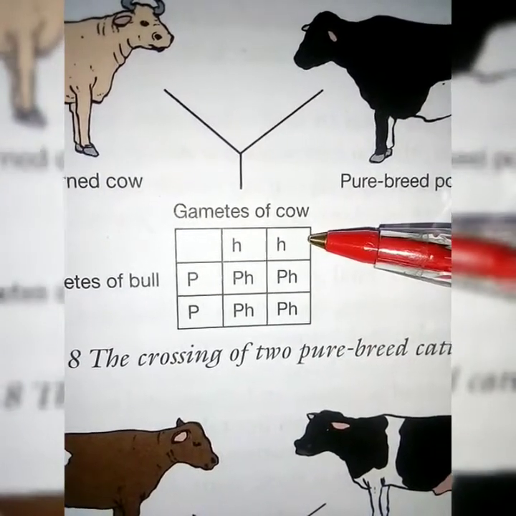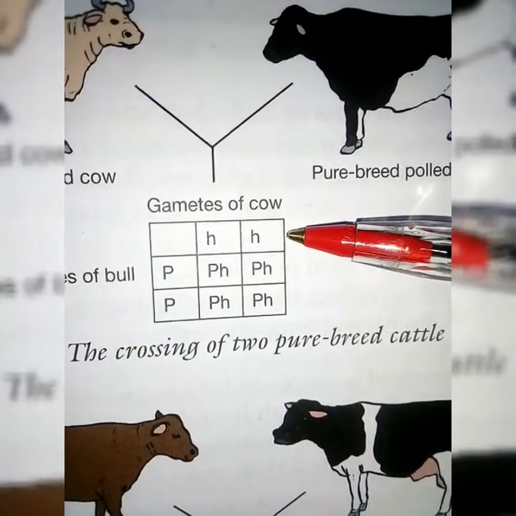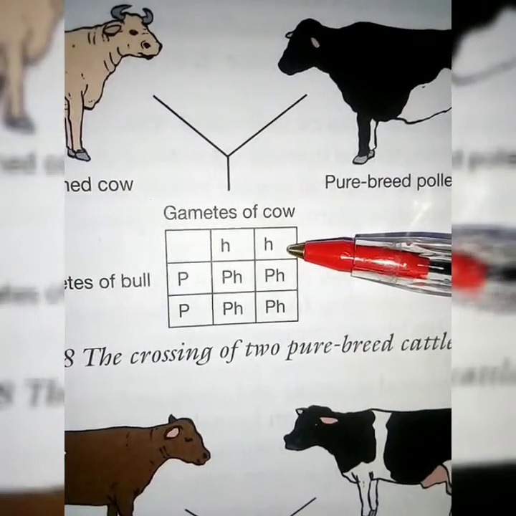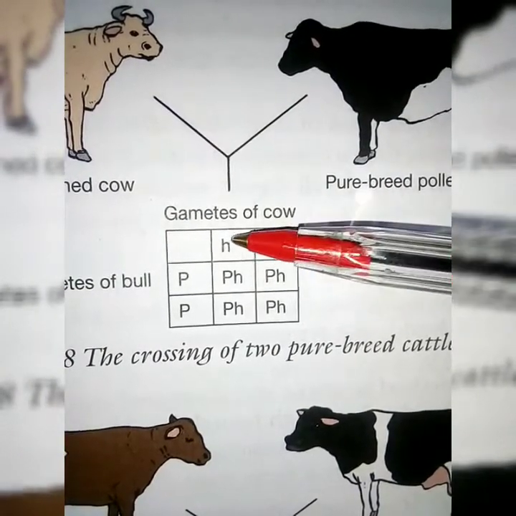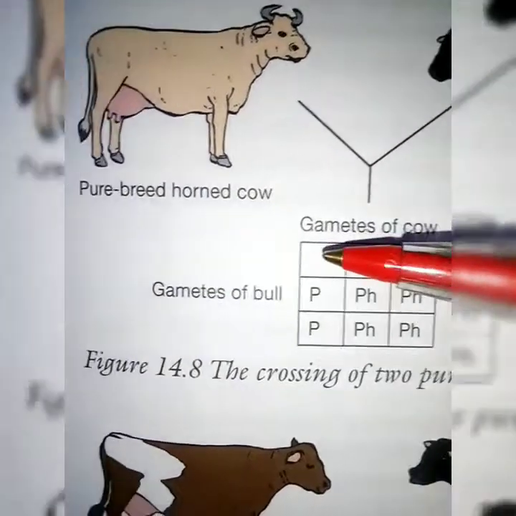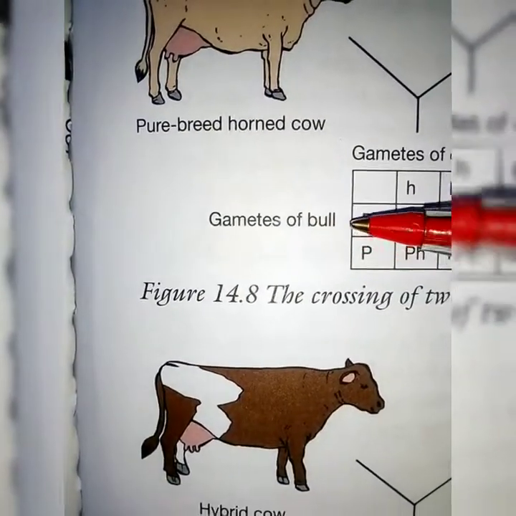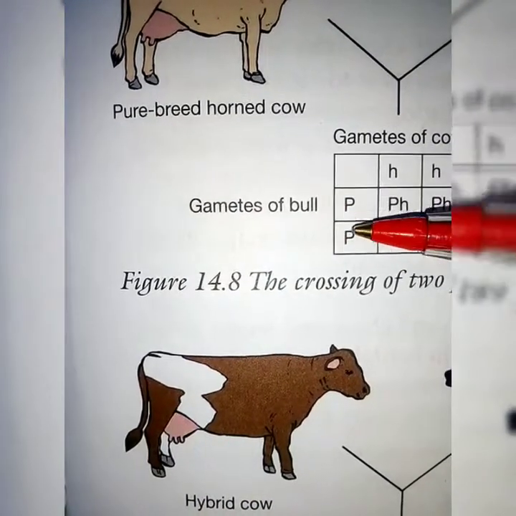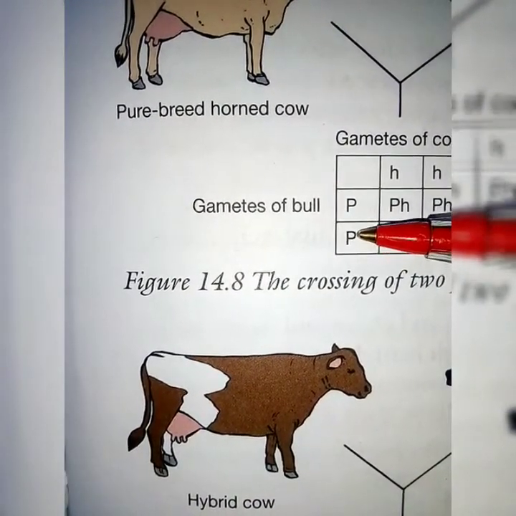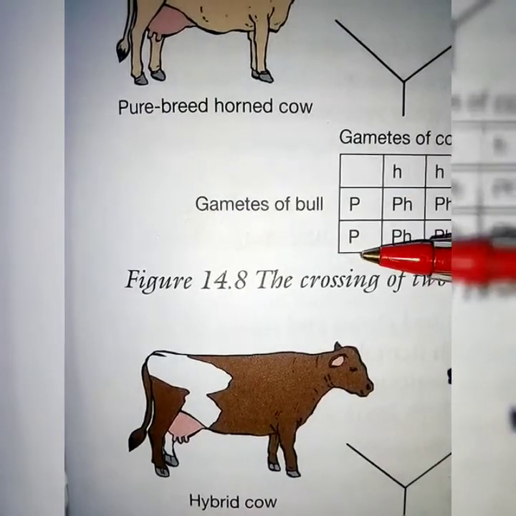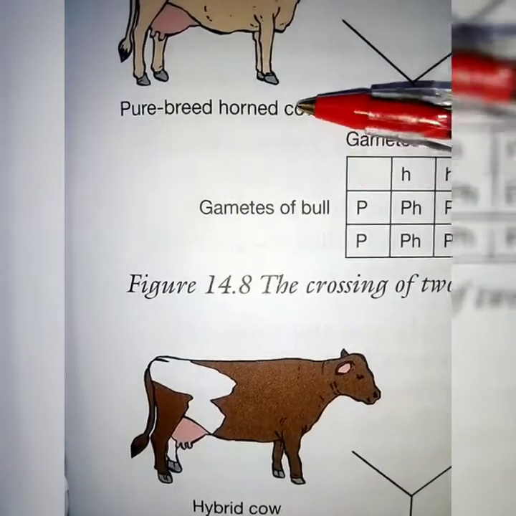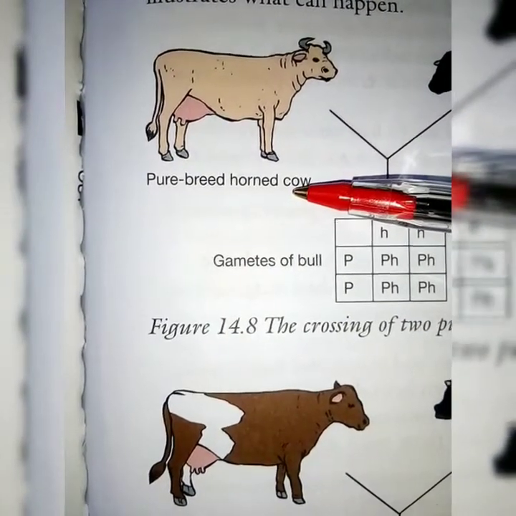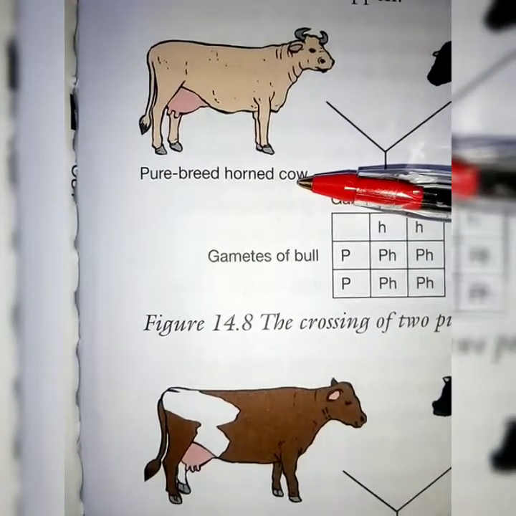So this is a pure breed, and it is going to show in the outward appearance as having no horns because the genes here are recessive. Then the cow has got capital letter P, indicating that these are dominant genes. So this is a pure breed cow with dominant genes for having horns.